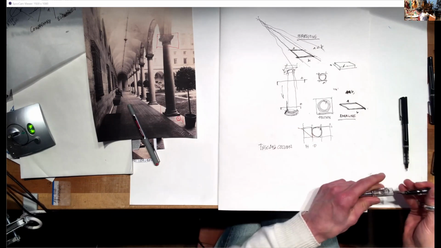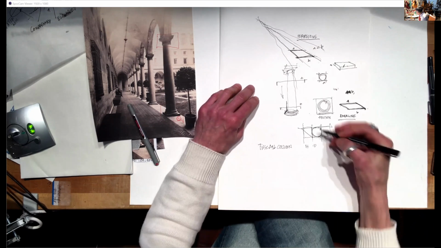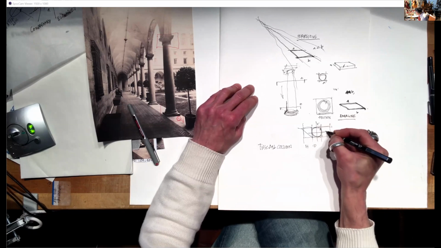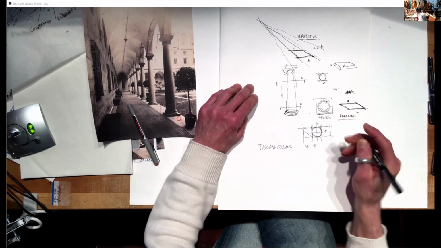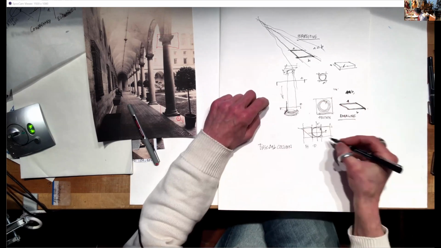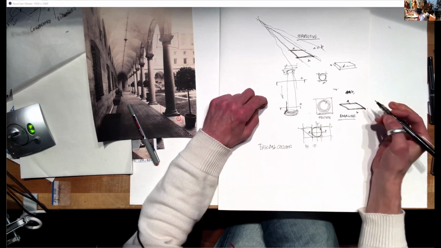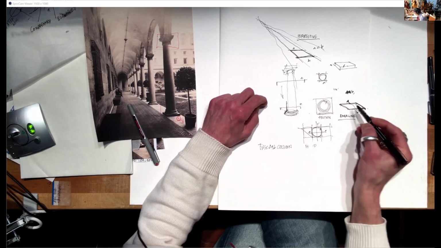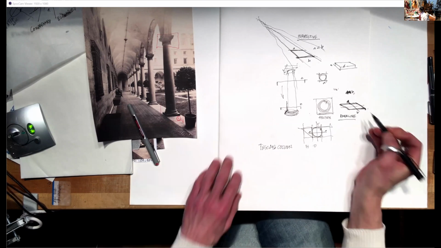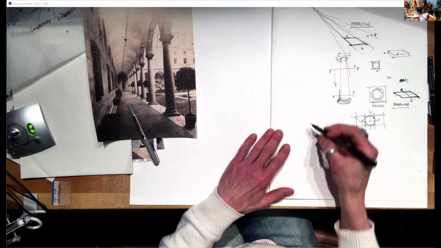So that circle now is tangent at 4 points to the square that inscribes it, in which it's inscribed, right? So the tangents, I need to draw a little bit bigger here, so I'm just going to work a little bit larger.